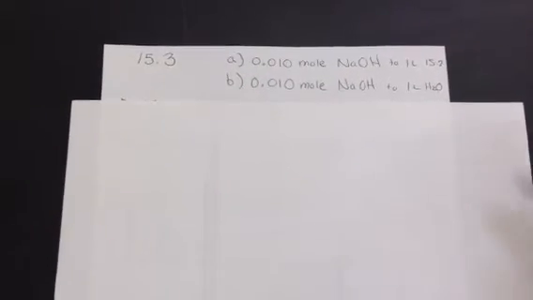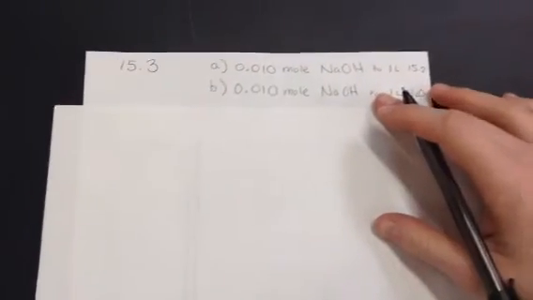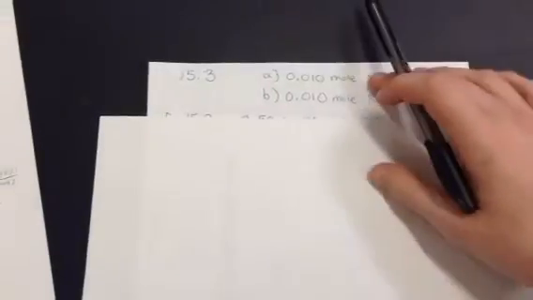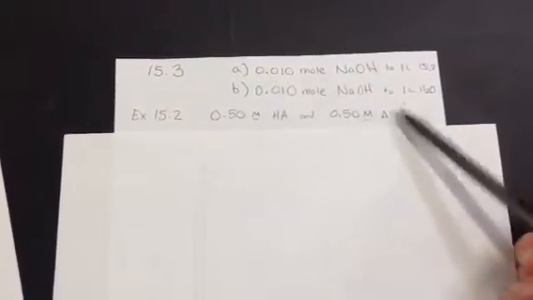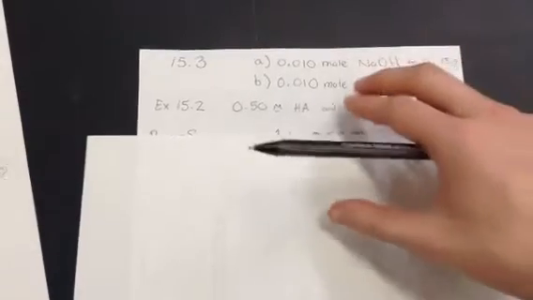Problem 15.3, take 2. So we have 0.1 moles of sodium hydroxide added to 1 liter from 15.2, and the same thing added to water. First we need to calculate the pH before we get the pH change. So in 15.2 we have 0.5 molar, I believe it's acetic acid, and 0.5 molar sodium acetate. I'm going to use HA and A- just so this problem can be used multiple times.